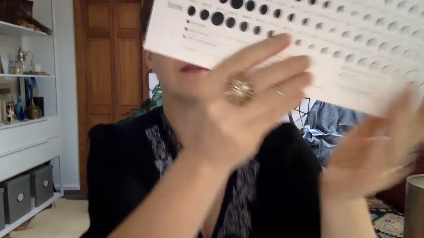And then I'm going to read this at the bottom, because next to that also lets you know the new moon during the sun sign cycle. So the new moon is the same as the sun sign. So if we are in Virgo, the new moon will be in Virgo. And the full moon is the opposite of the sun sign.